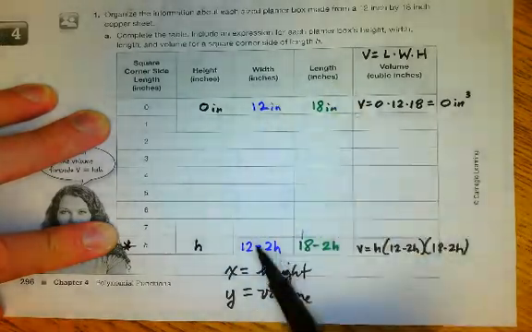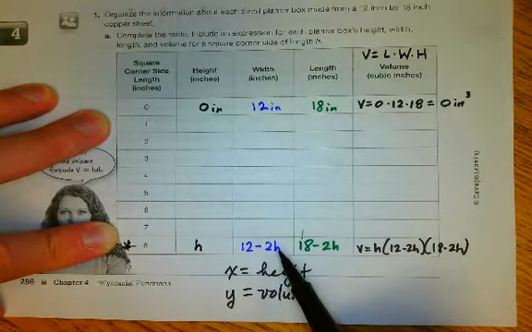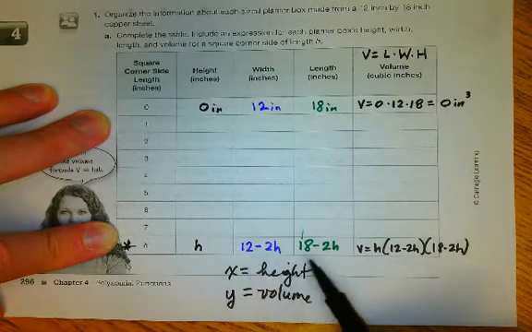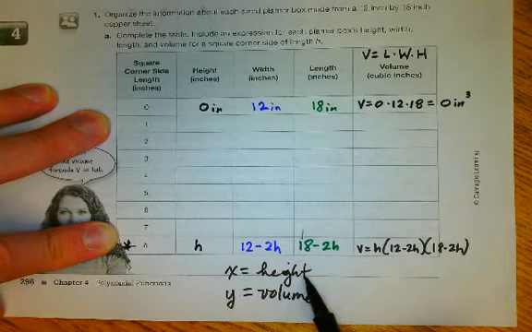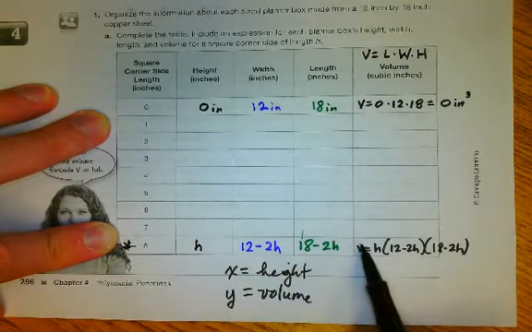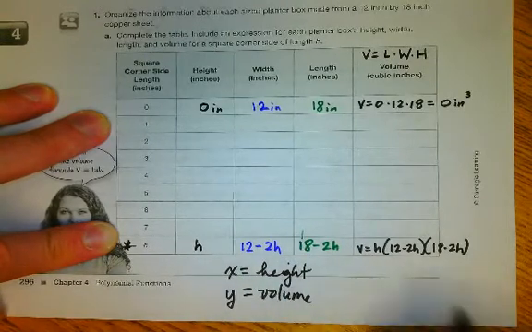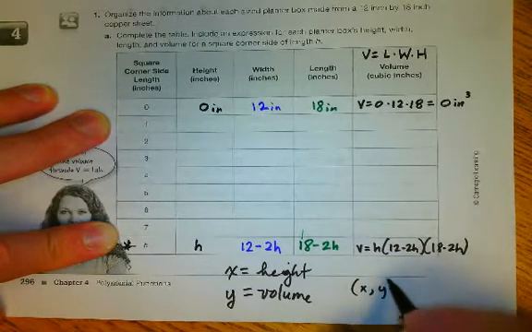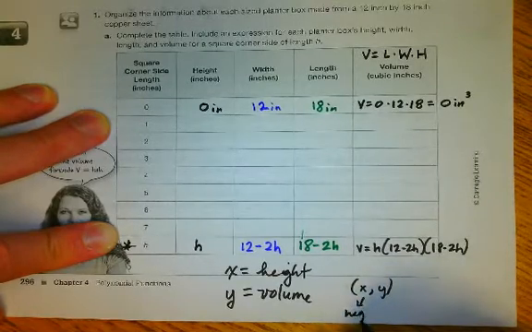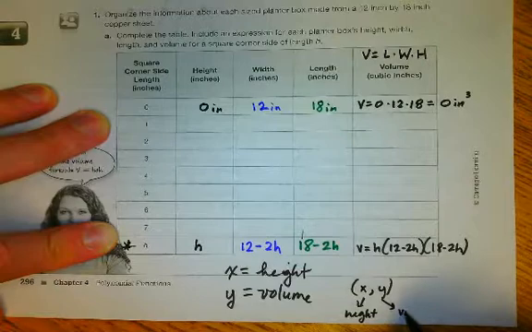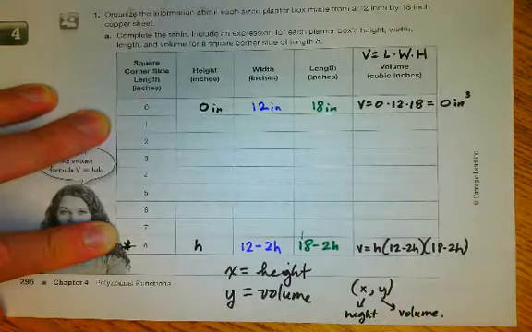Our width and our length can be found if I only know my height by plugging into this little formula. That would be my width answer. My length answer would be this little formula. And obviously, the answers I get out all together, my y values in my graph, will be volume. So in other words, I would have an x, y ordered pair that would represent height and volume when I do these problems. So keep that in mind.